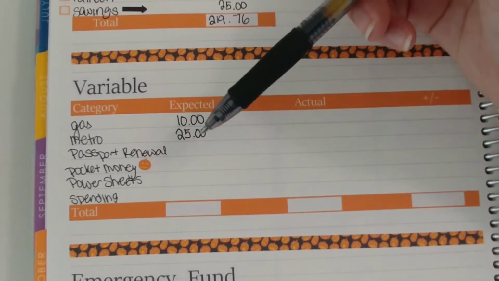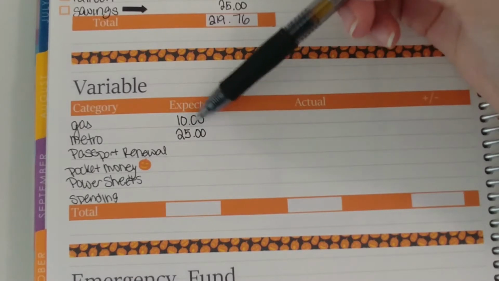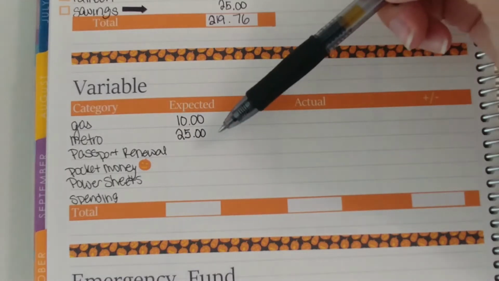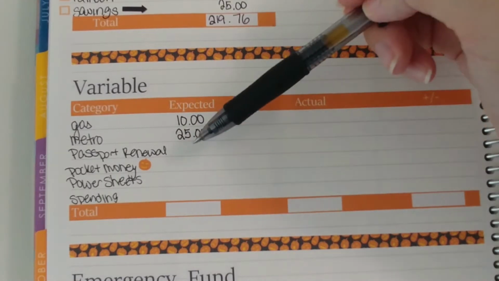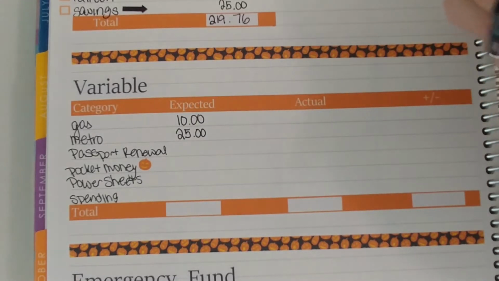So just in case they start charging in the middle of the month, I want to have money set aside for that just in case. Like in the month of September, I didn't use any of it. I'm not planning to use any of it in the month of October, but just in case, I want to have that money set aside.